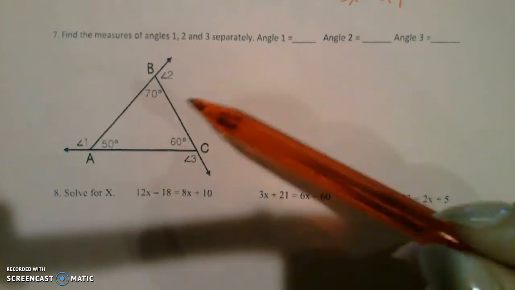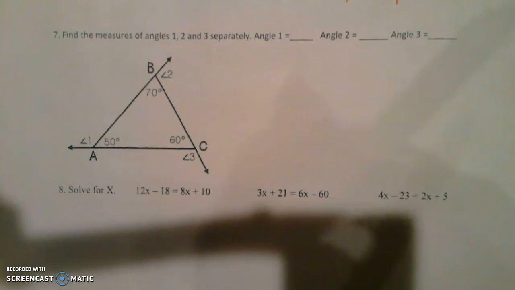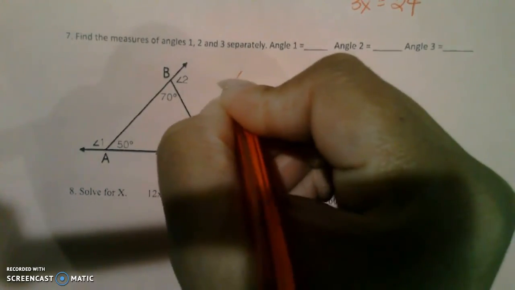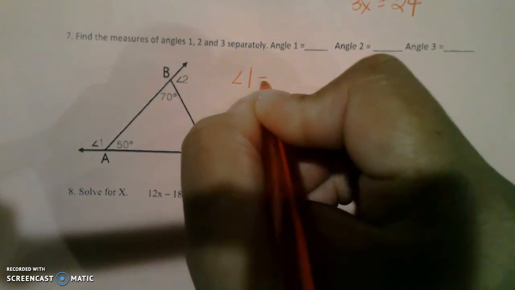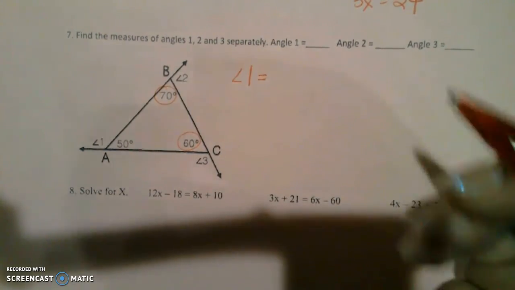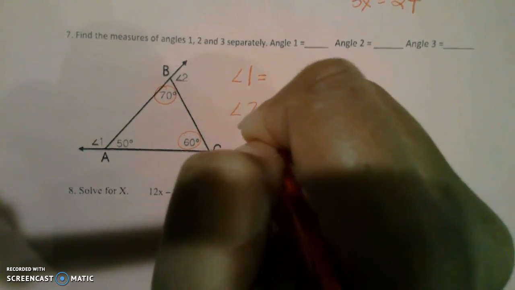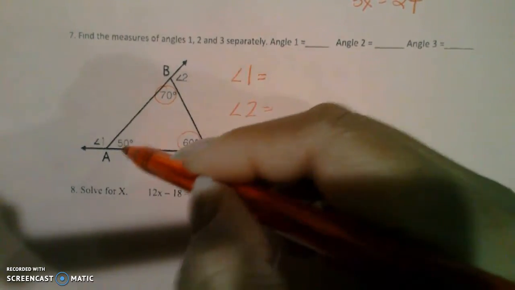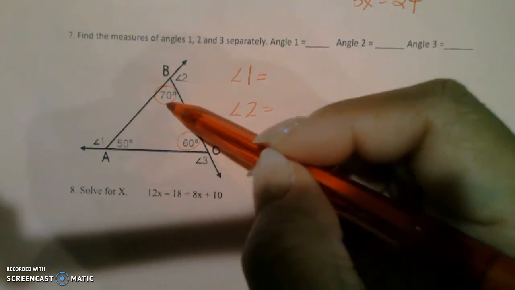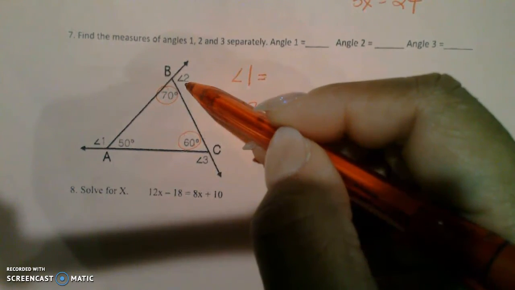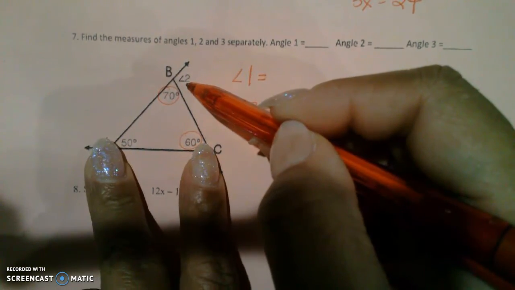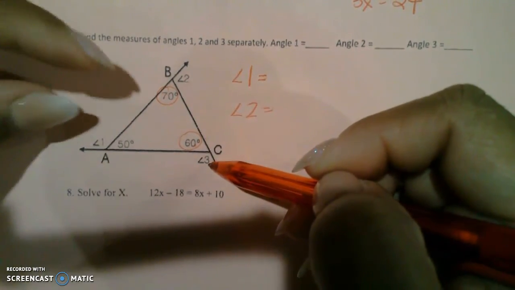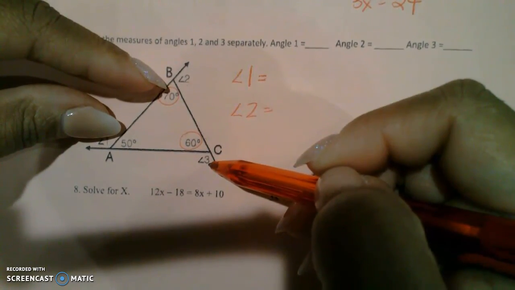All right, down here we've got some remote interior angles, and they're going to equal the ones on the outside. So angle 1 is equal to the angles that are opposite from it. Angle 2 is equal to the angles that are opposite from it, meaning they don't touch it. Angle 1 does not touch these two. Angle 2 does not touch these two down here. And angle 3 does not touch these two up here.